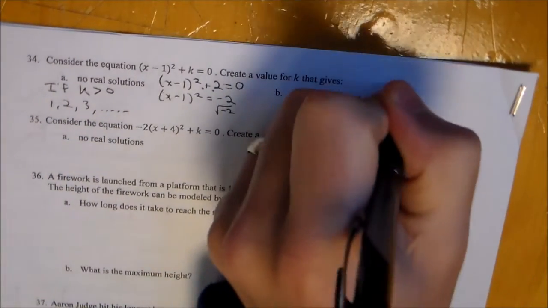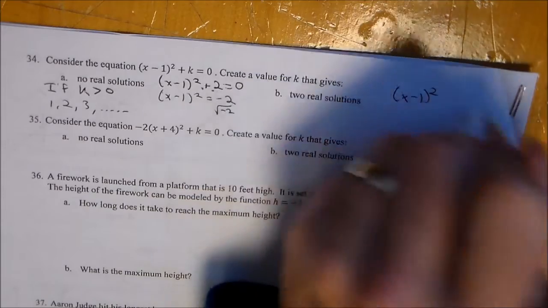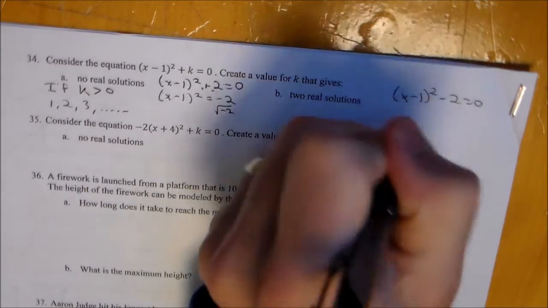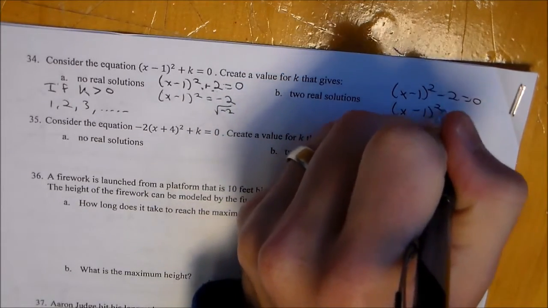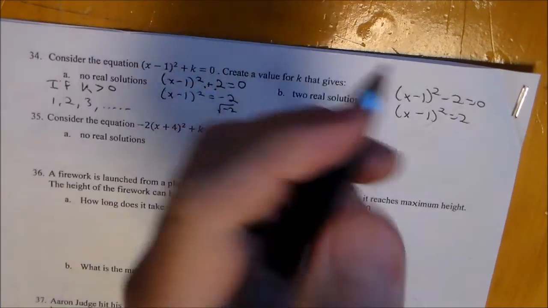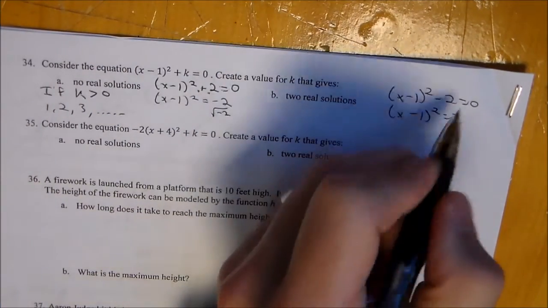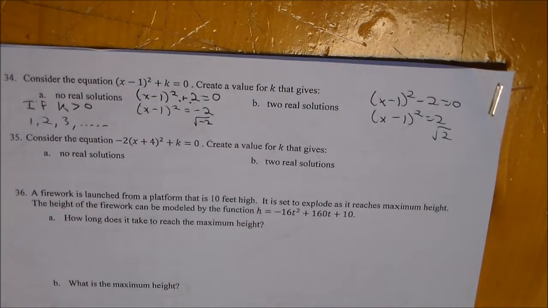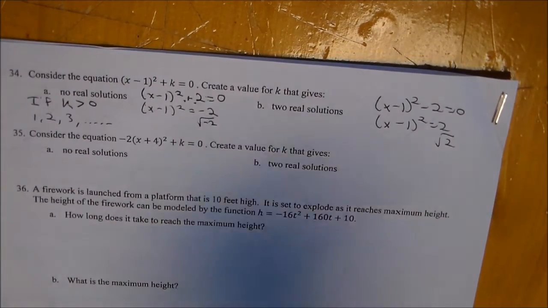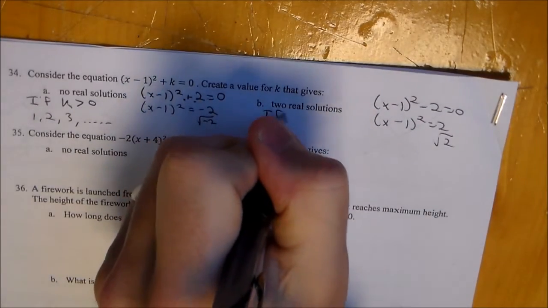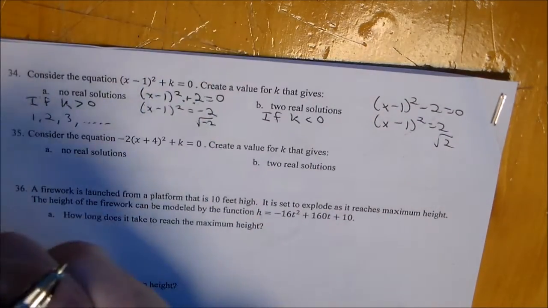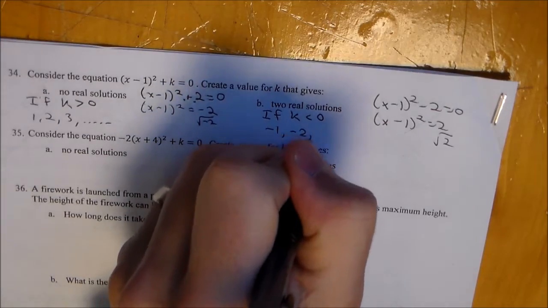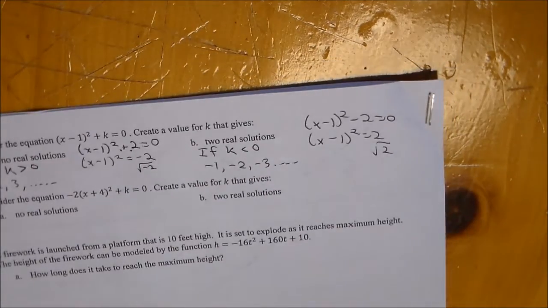So if I started with (x minus 1) squared minus 2, I would get (x minus 1) squared equals 2. I would take the square root of both sides, and I'd get the square root of 2, and that's fine. That's a real solution. It may not be a nice rational solution, but it is real. So that's going to happen if k is less than 0. So negative 1, negative 2, negative 3, any of those.